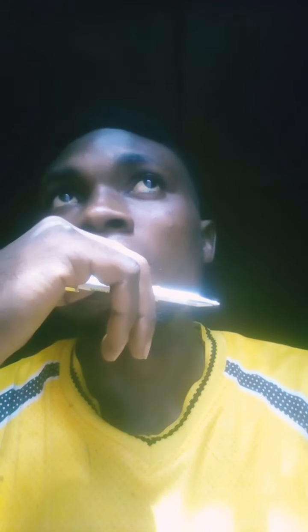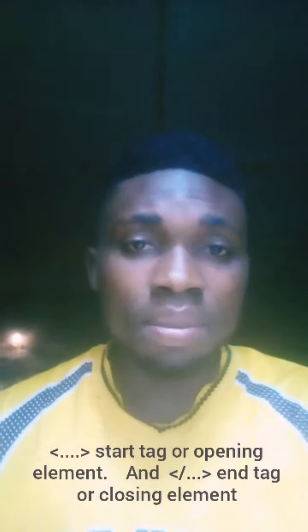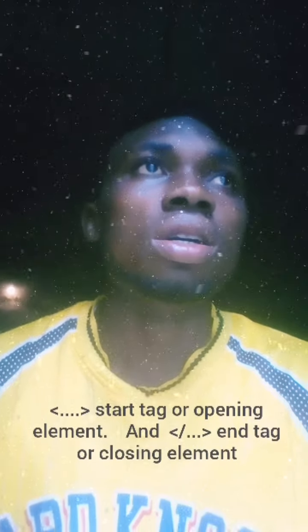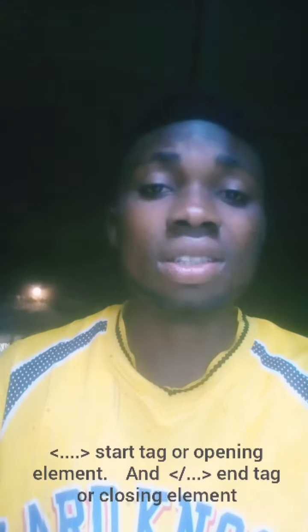We have the document type declaration, the HTML. These are start tags. I should be mentioning these first. We have the start tag or start element. We have the closing or end element, the end tag. I'll write them down and show you what I mean on display later on. But let me give the oral information on it.